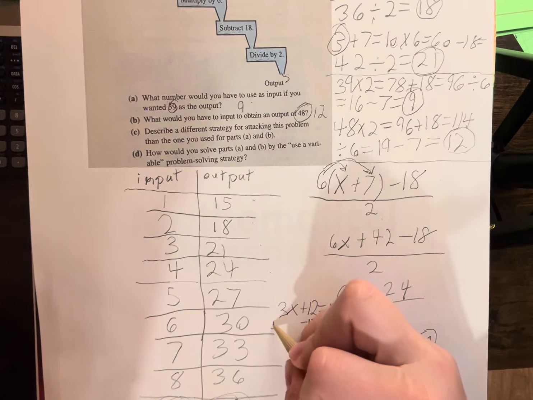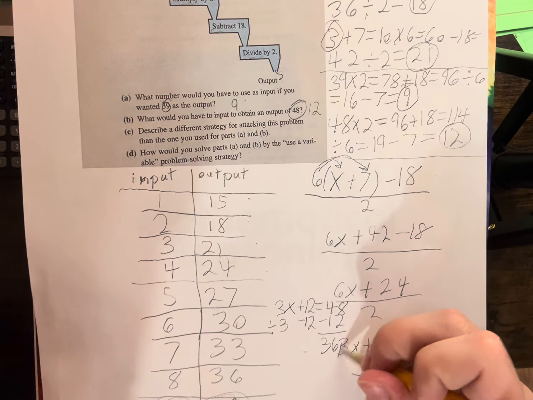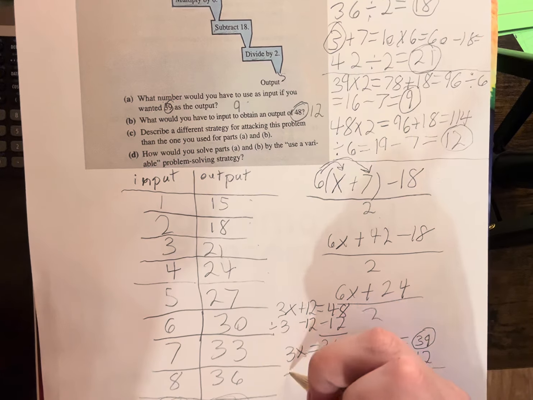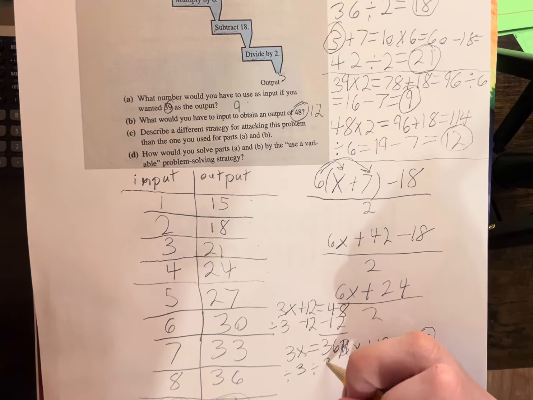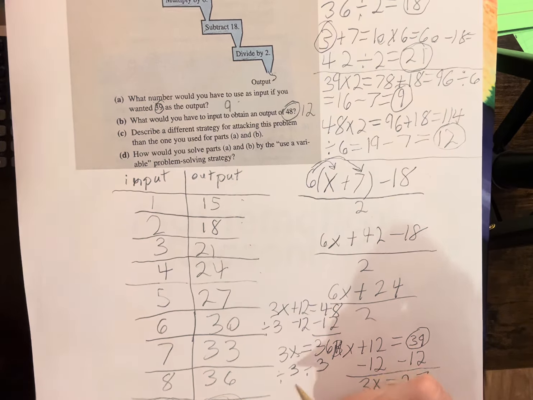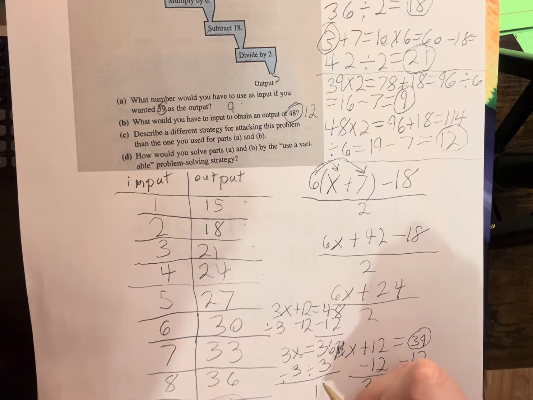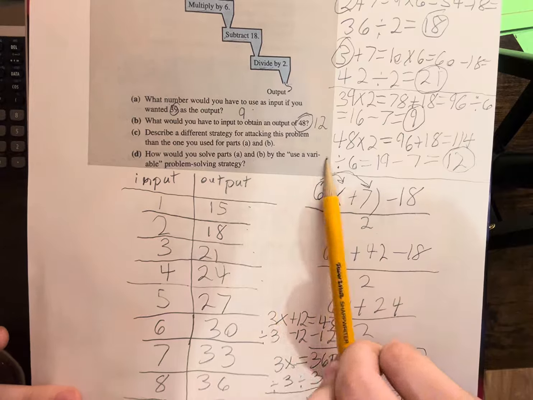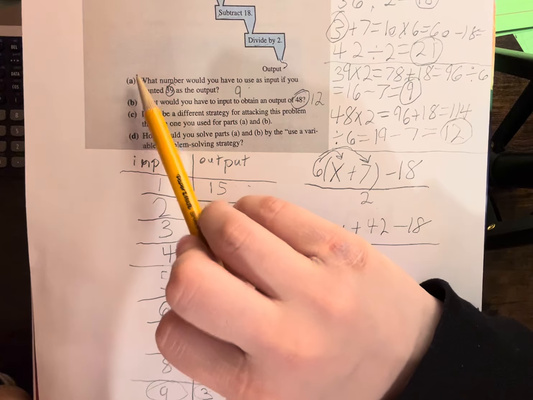And then divide both sides by 3, just like we did on the last one, and that would get us 12. 36 divided by 3 would be 12, and that would be how we would use a variable problem-solving strategy for letters A and B.